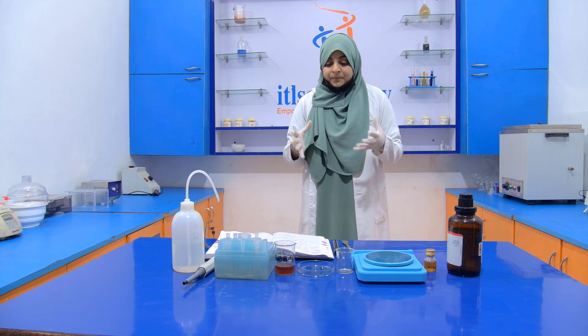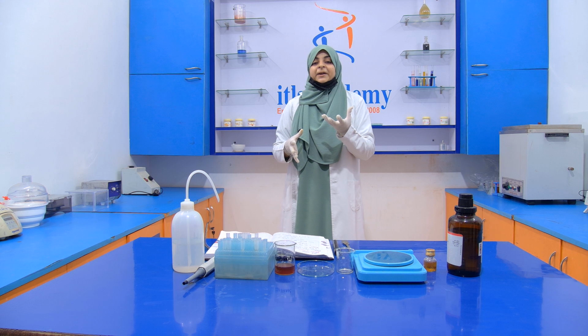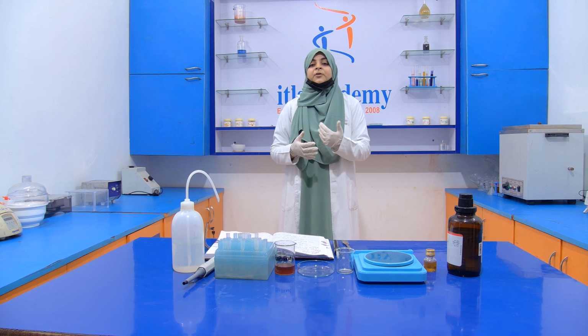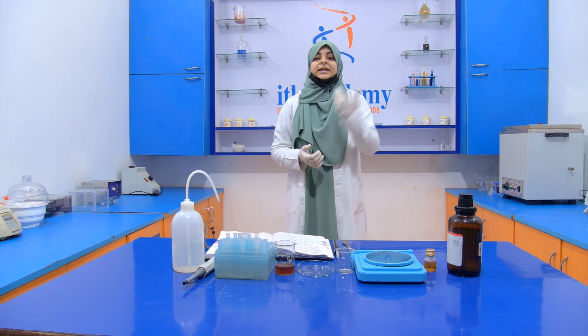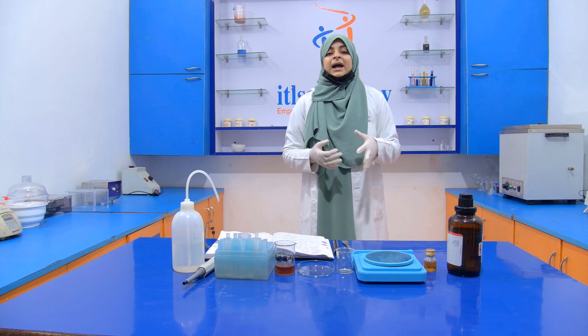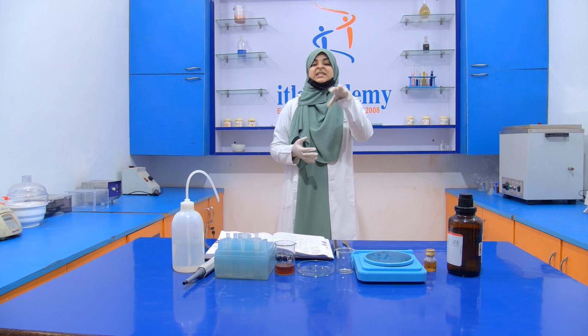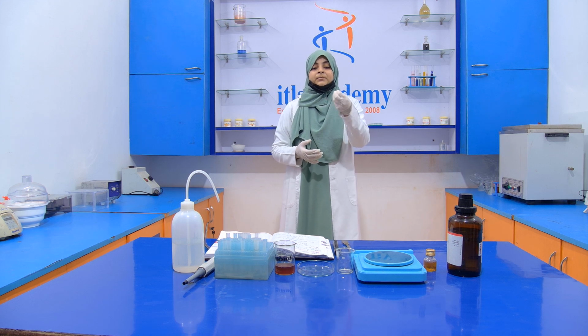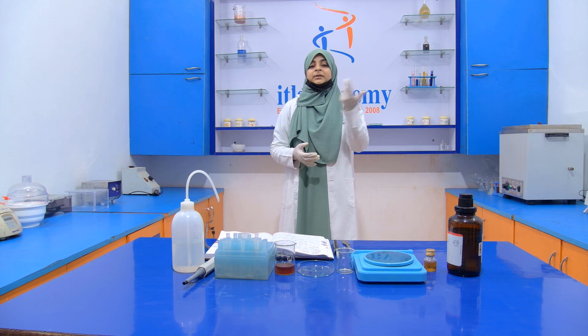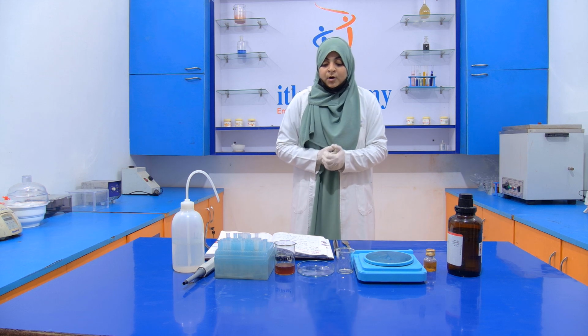We keep this petri plate in a standby position so that the ether will evaporate. How do you detect when all the ether has evaporated? By smelling it.